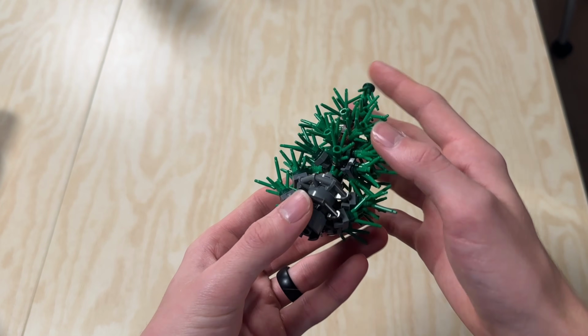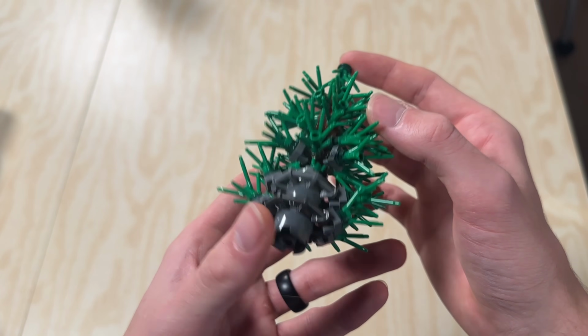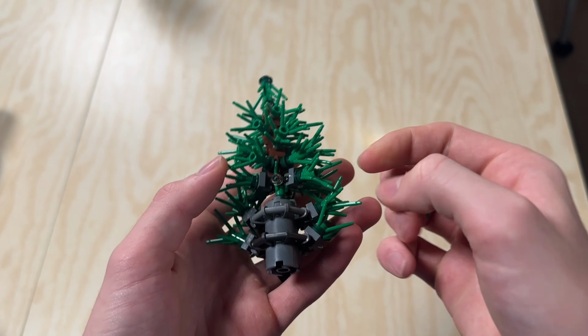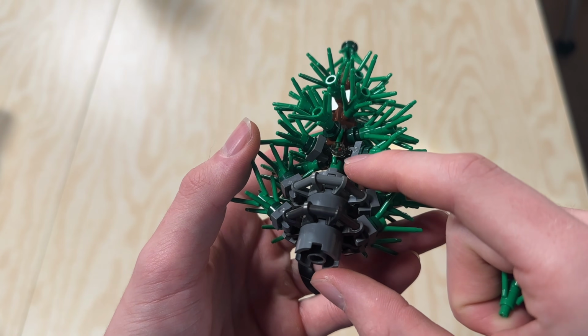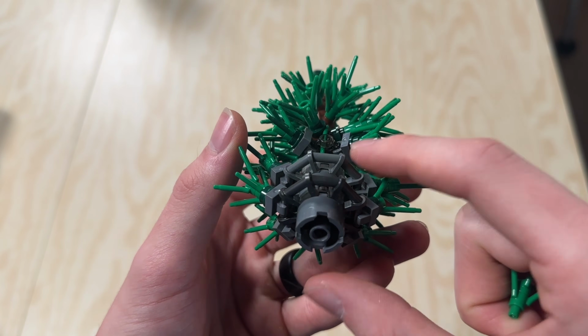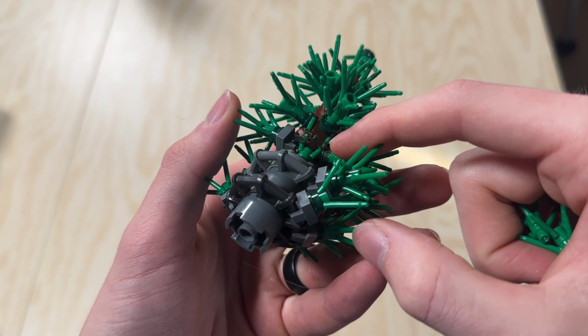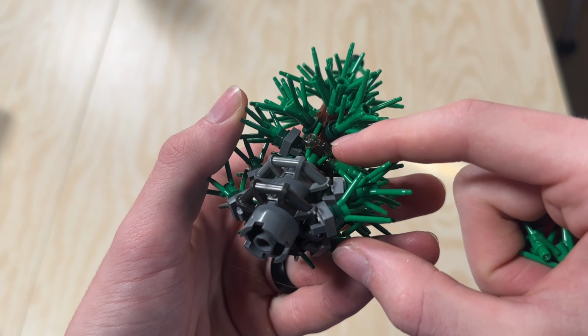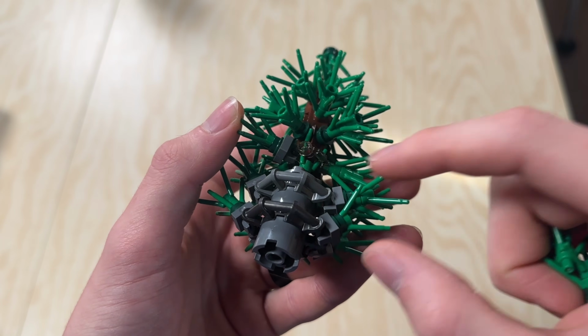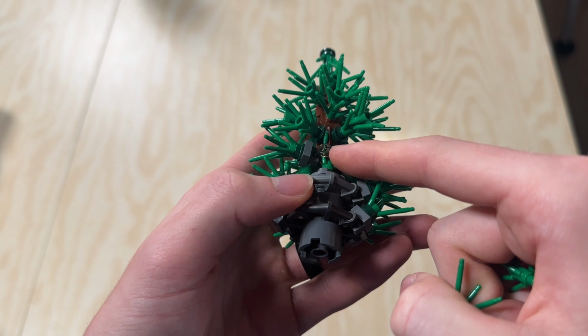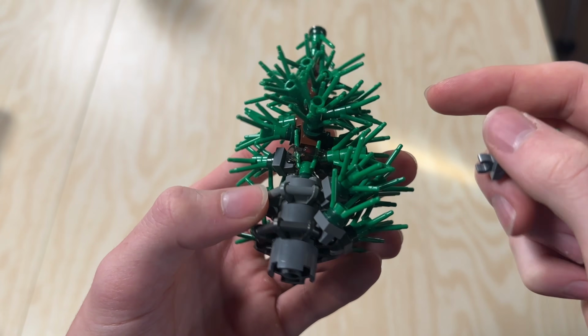Now, I did not really finish the back, so we can look at it a little bit better, but you can see right here in the middle, I'm using a very illegal technique where this disc piece that has all of these spots for clips and holes, I just stuck that on a stem there.